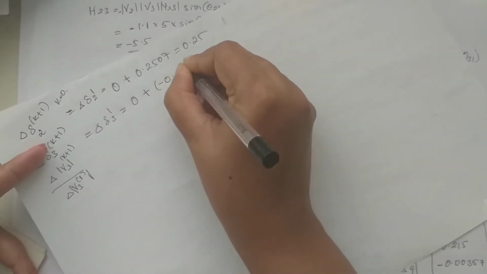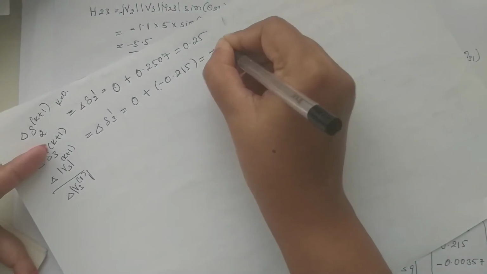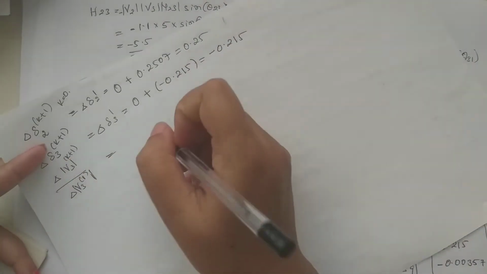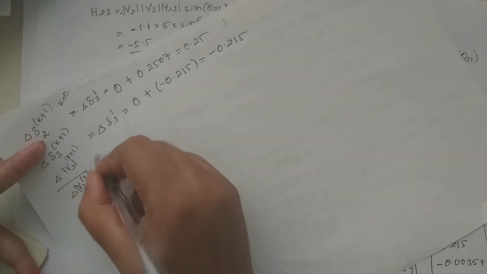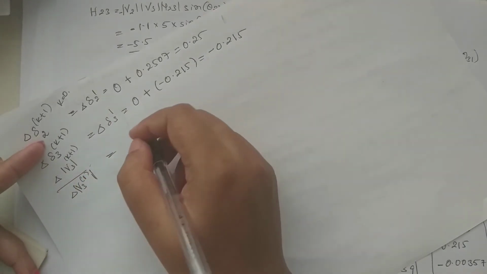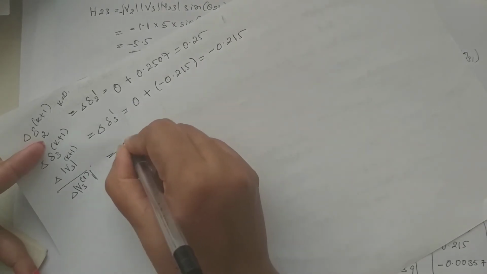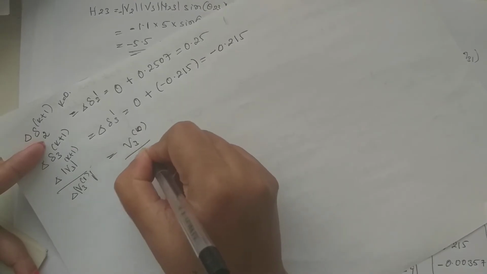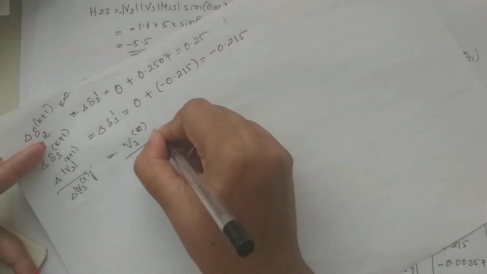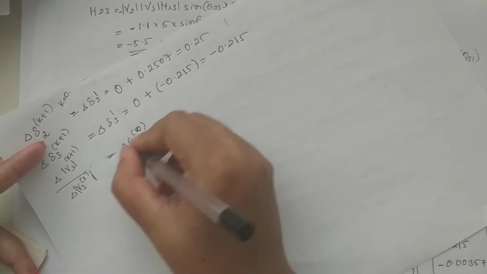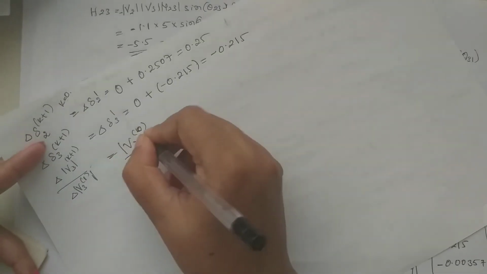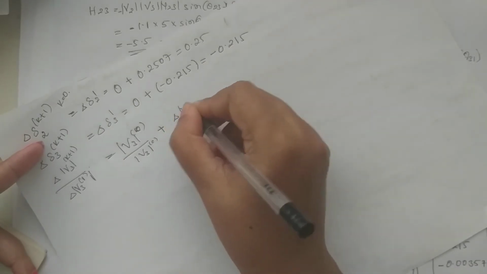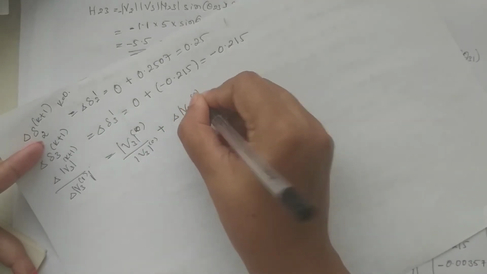Similarly, delta V3 divided by V3 (it is in per unit, already the value obtained is in per unit), so which is V3 0 plus delta V3 0.